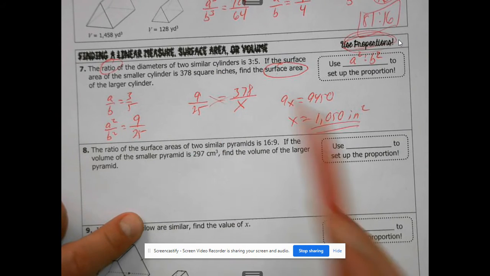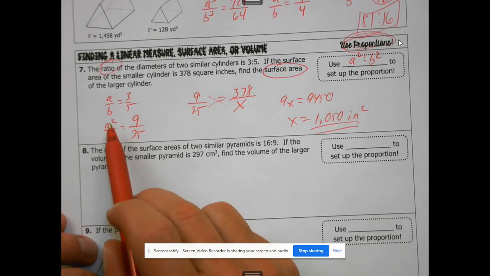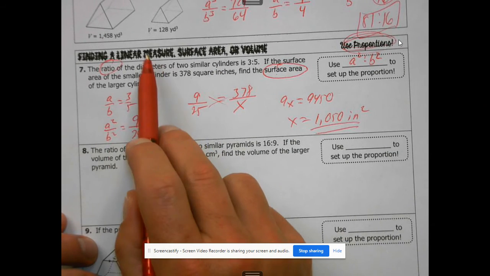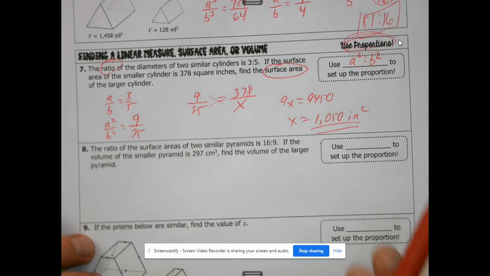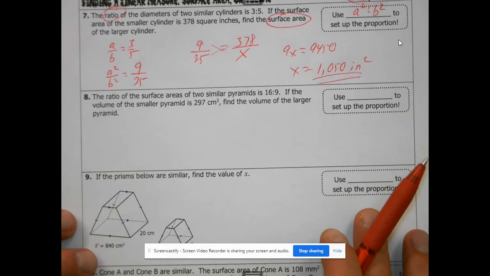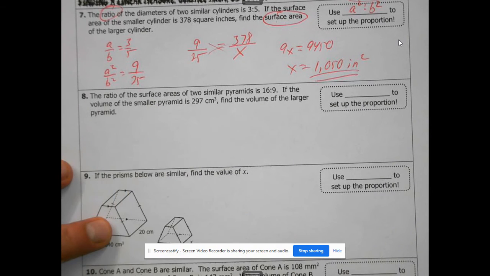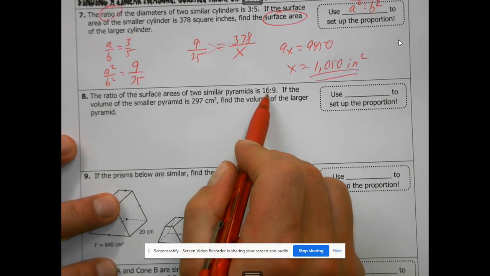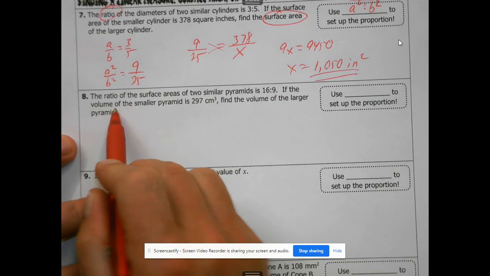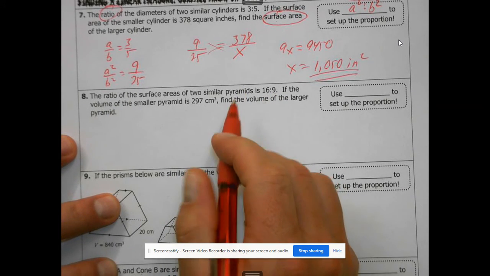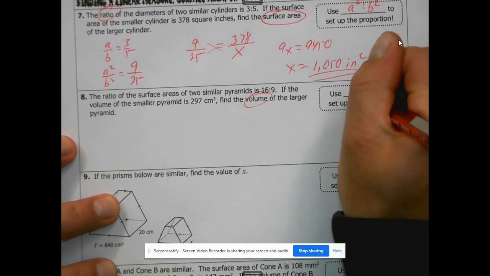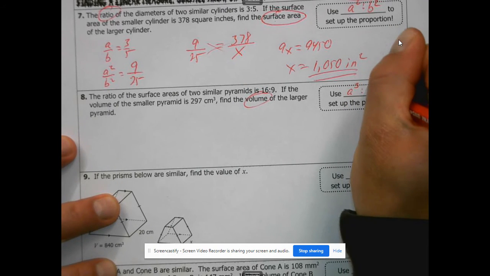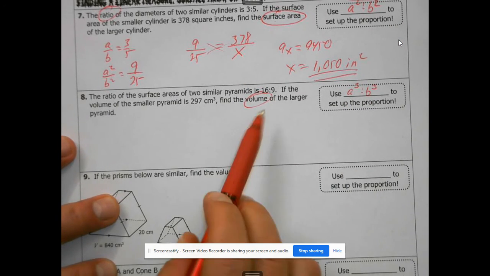Talking about square inches. Use our ratio to find a missing linear measure, surface area, or volume. Number 8. The ratio of the surface area of the two similar solids is 16 to 9. If the volume of the larger is that, find the volume. Okay, find the volume. I know what I'm using. A cubed to B cubed to find the missing volume, right?